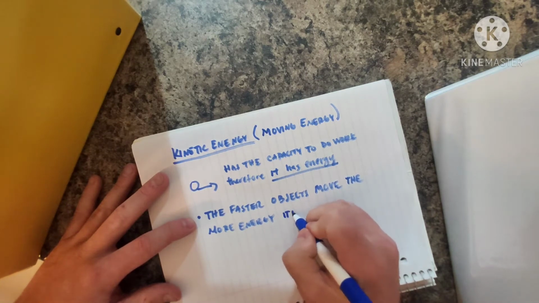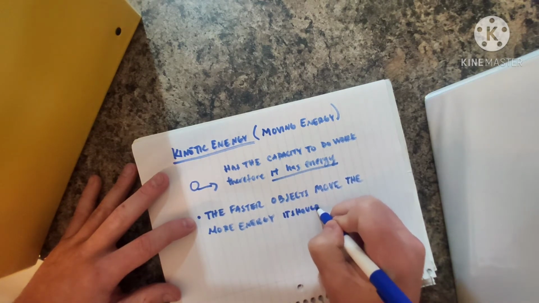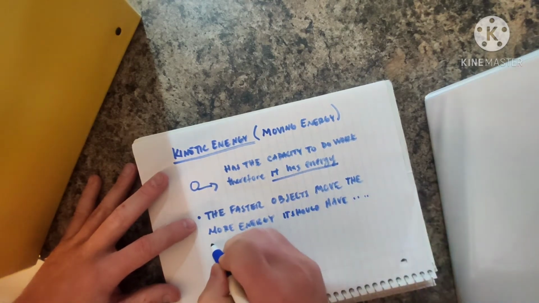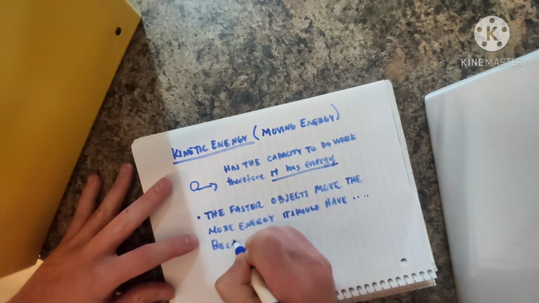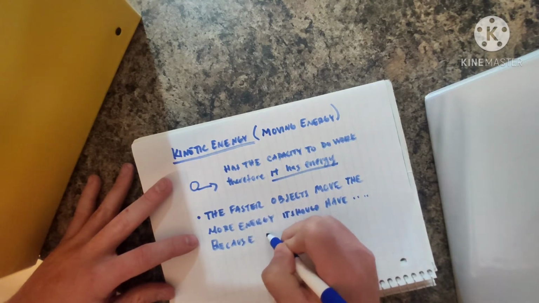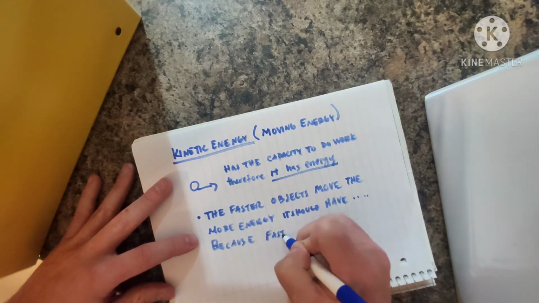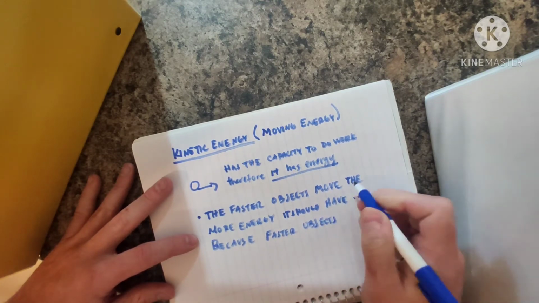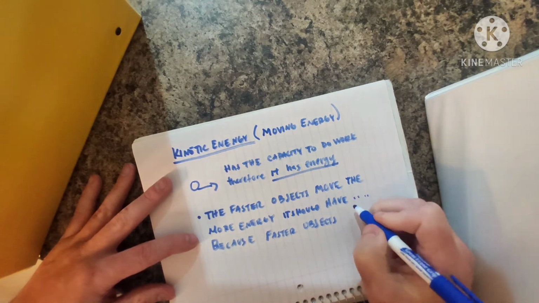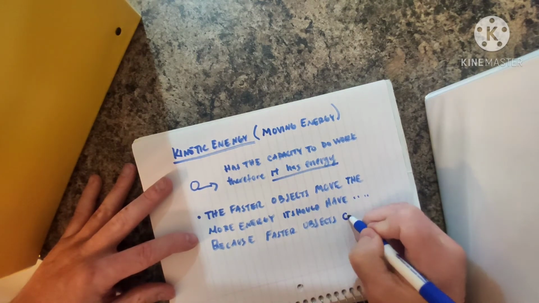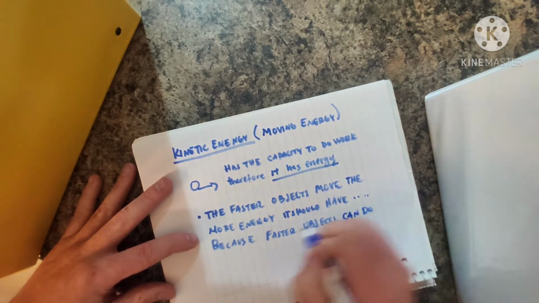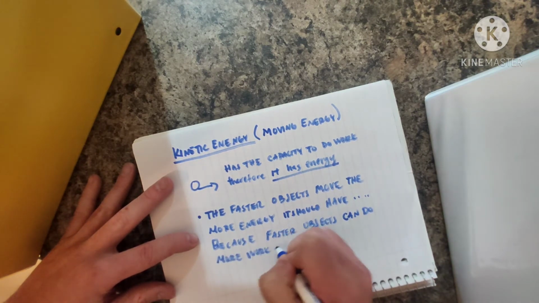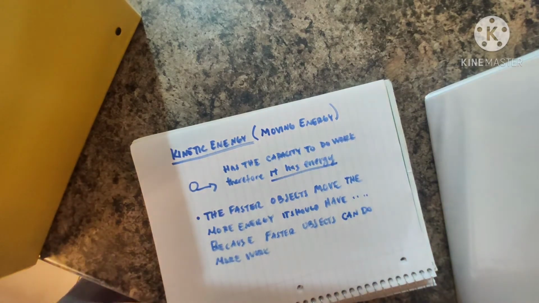The more energy it should have. But why should it have that? Because faster objects, my pen is dying out here, faster objects can do more work. I'm going to keep repeating myself so that you guys really get the key points here.